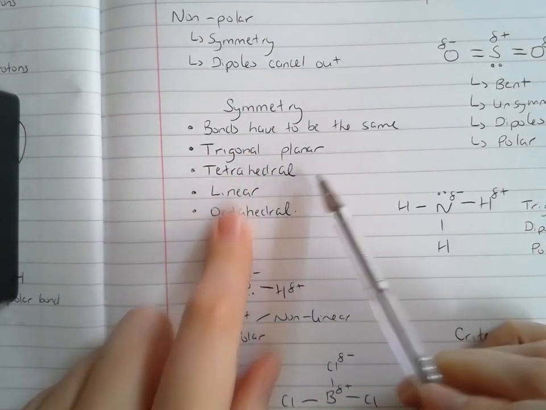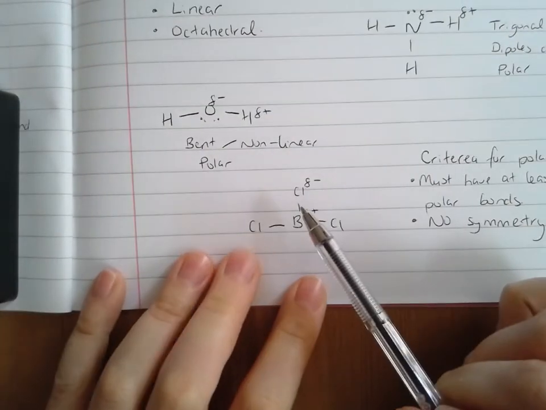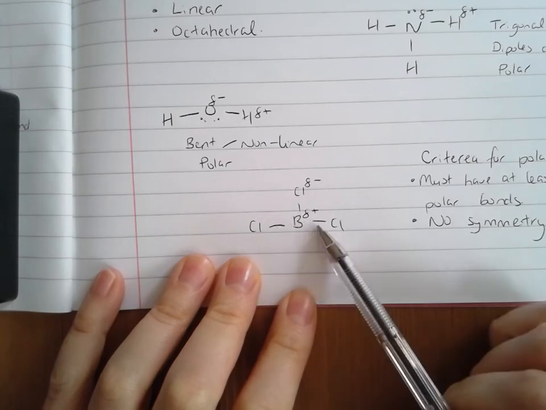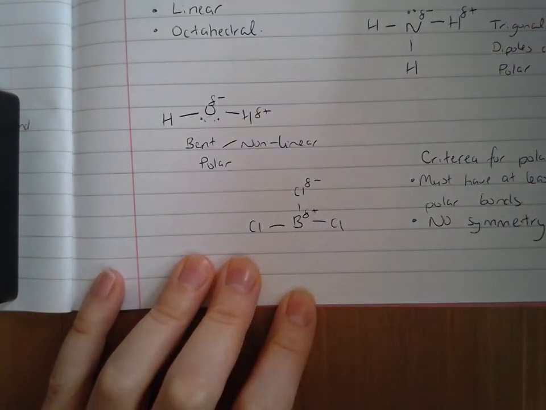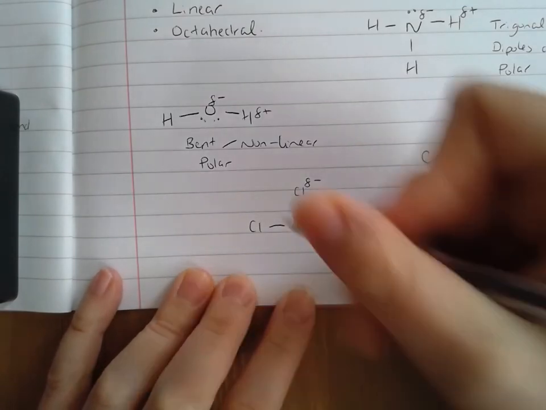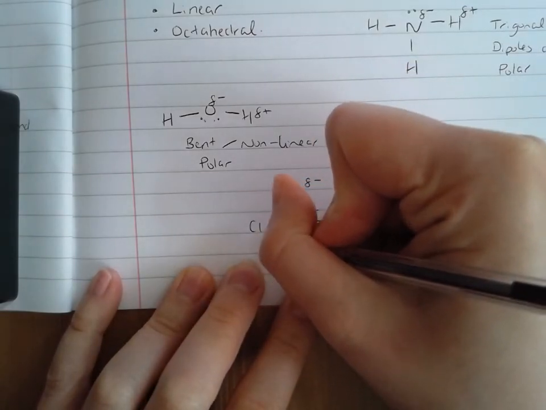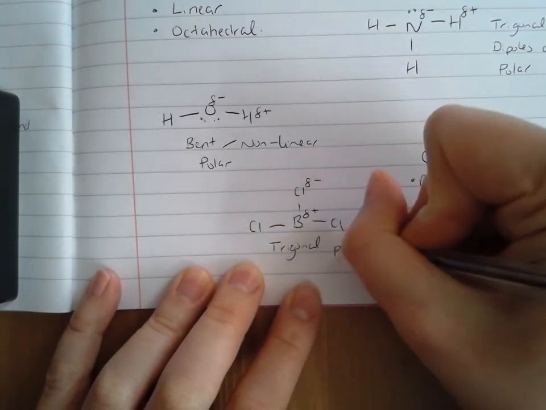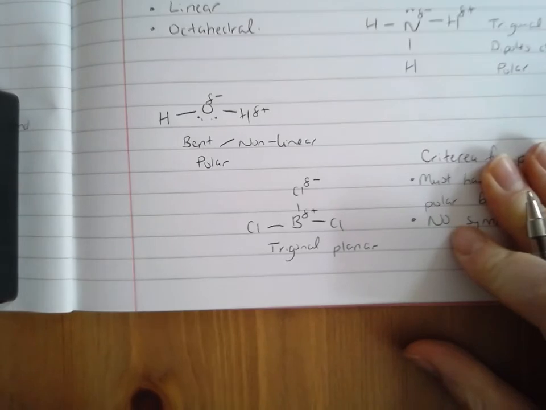Is BCl3 one of the symmetrical shapes? In boron, you've got 3 bond pairs. Boron's in group 3. It's only got 3 electrons. They're all involved in bonding, so there are no more electrons. So I've got 3 bond pairs, no lone pairs. That makes boron trigonal planar. Is trigonal planar one of my symmetrical shapes?